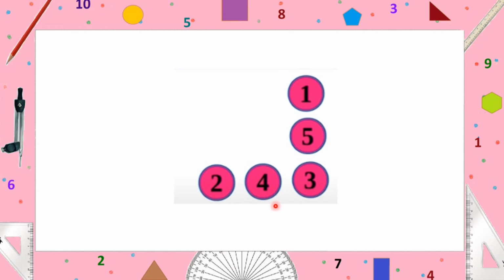What is the sum of 3, 4 and 2? It is 9. That means the sum is same when we add from top to bottom and bottom corner to the left. That means we can fill these circles in two different ways.